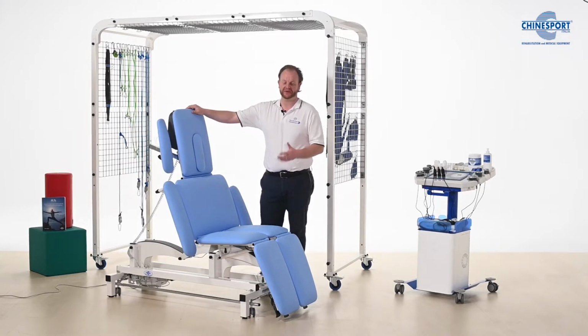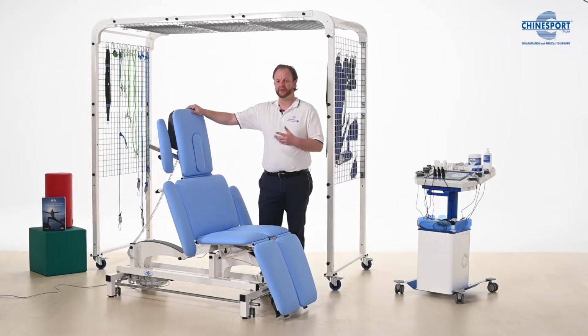Okay, so the Mi.TO synthesis table is more than a therapy table. I would call it a therapeutic table because through the different postures that we can take people in, we can actually almost provide therapy. So the point of today's demonstration is to show you very quickly what we can do with the Mi.TO synthesis table.